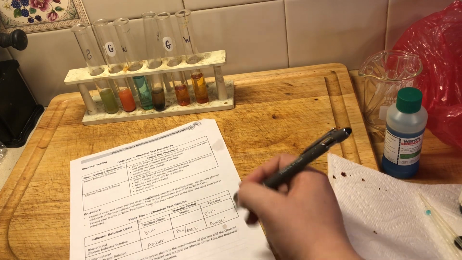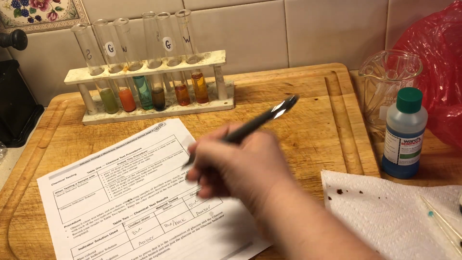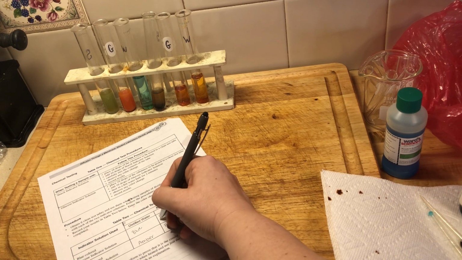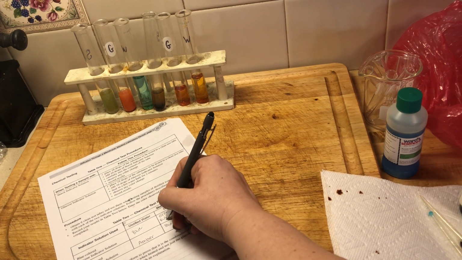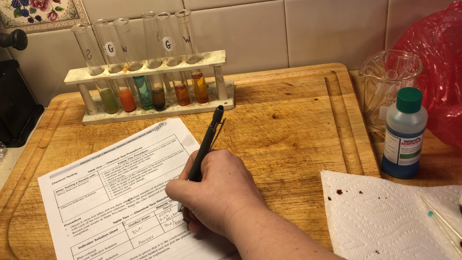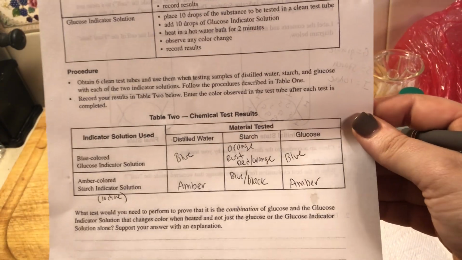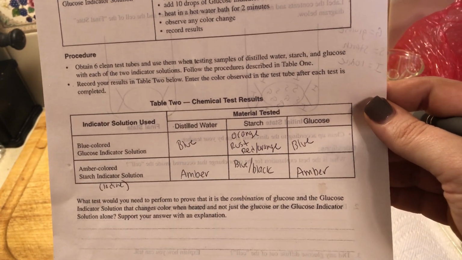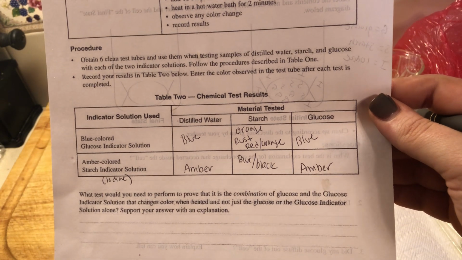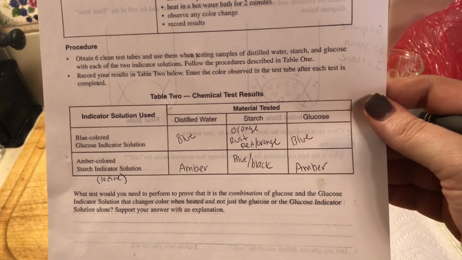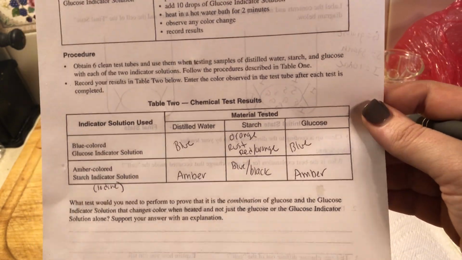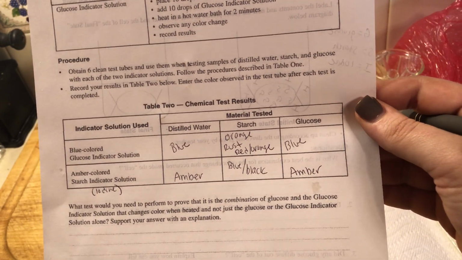So the choices you can write for this color, because the Regents likes to be word specific, are orange, rust, or red orange. Those are the three acceptable colors for this test, okay? All right. So now we have done the chemical testing, which is the part 2. Well, not really the part 2. Part 1, second part of part 1. All right.